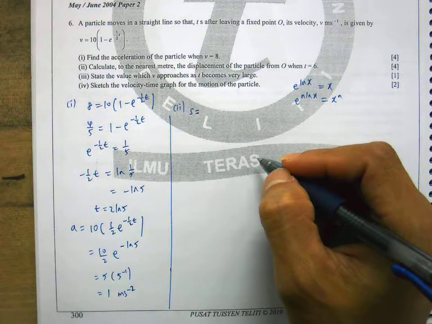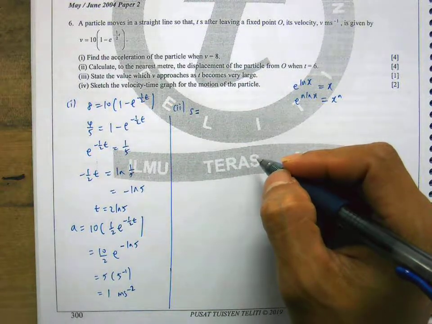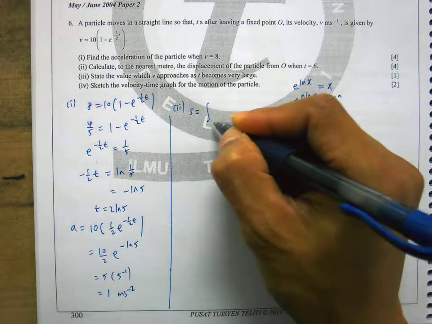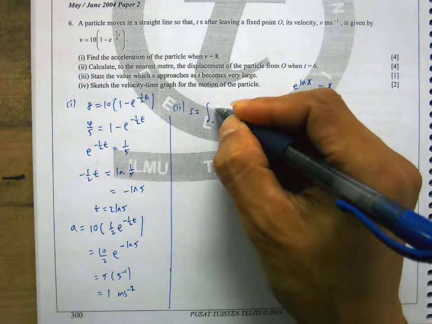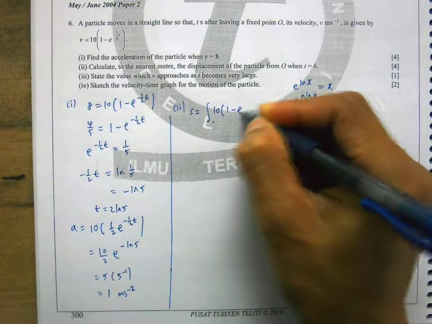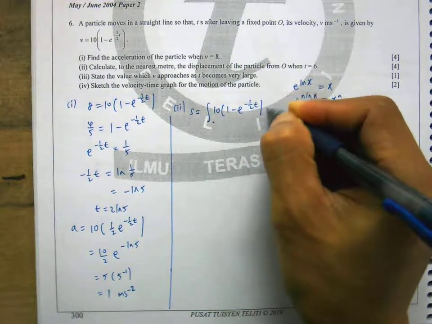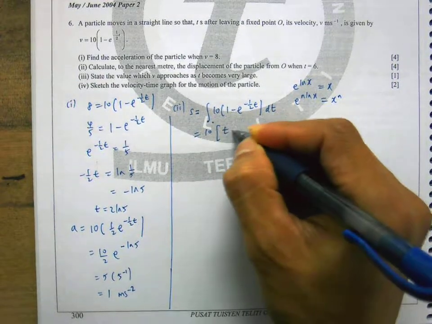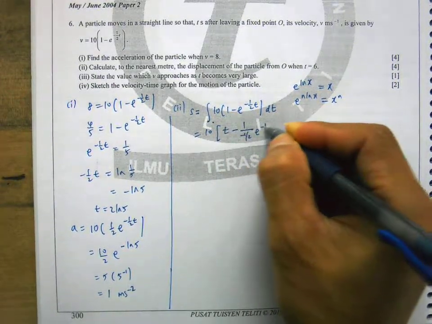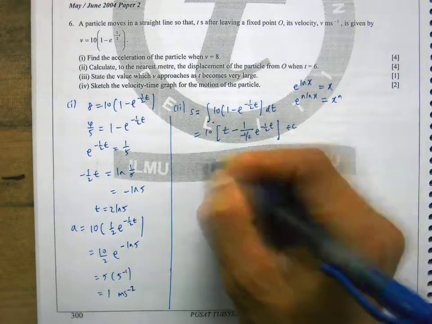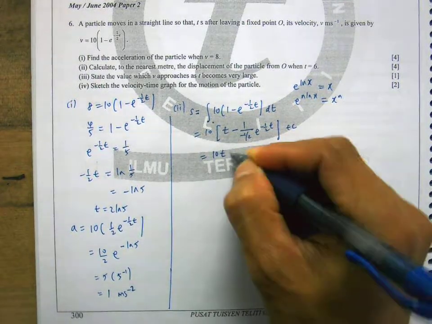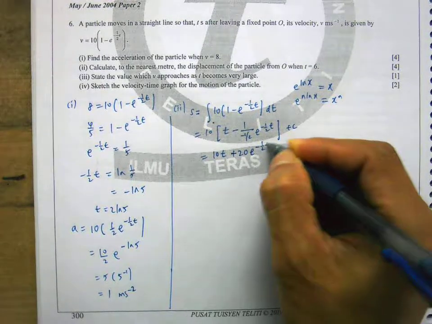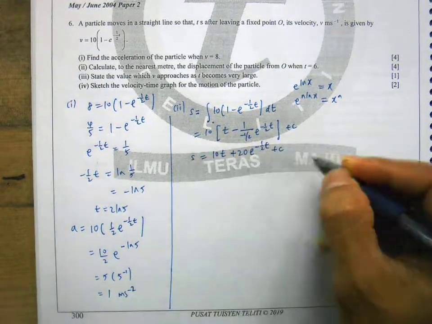Should I make an assumption, or should I use definite or indefinite integral? Okay, you're not sure. Let's just do indefinite. So we integrate 10 times (1 minus e to the minus half t) dt. Take out 10, integrate 1, you get t. Negative half, e to the negative half t, plus c. Inside this is 10t, and this is a positive 20 e to the minus 1 over 2 t plus c. Actually, we can use definite, but never mind.